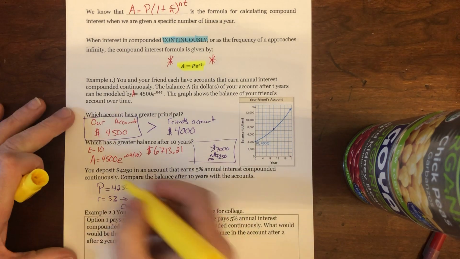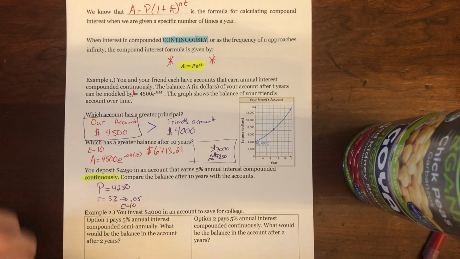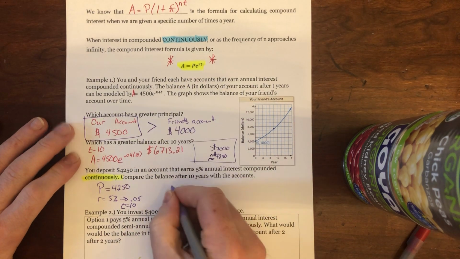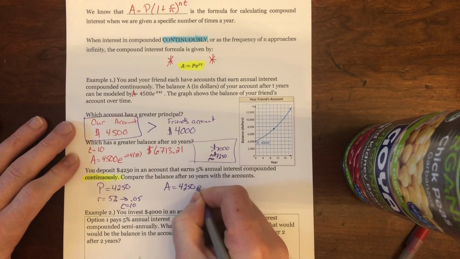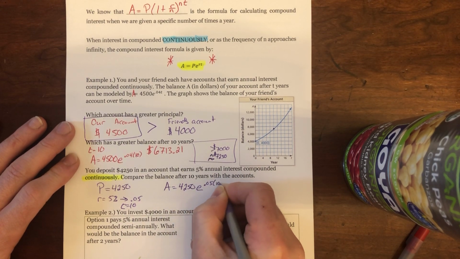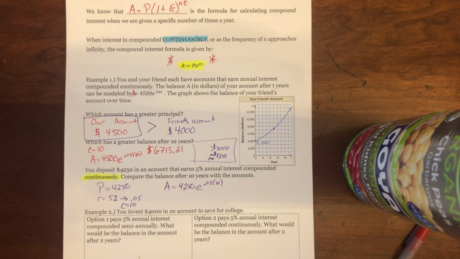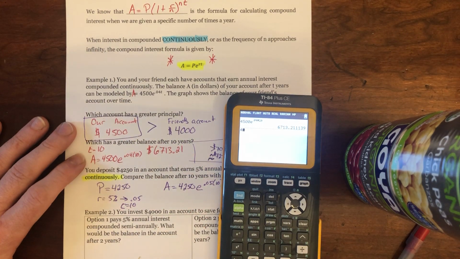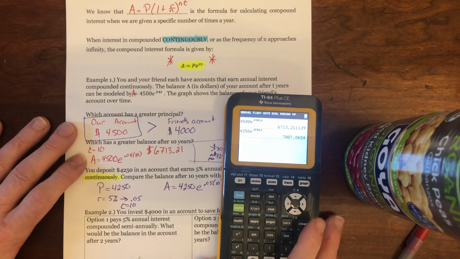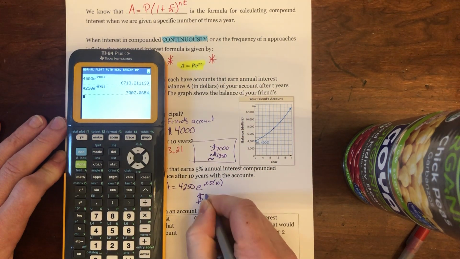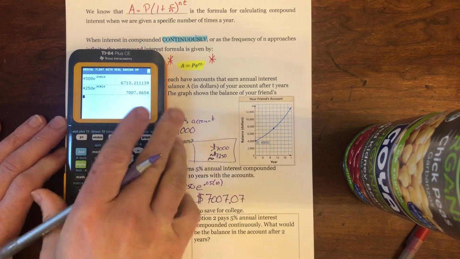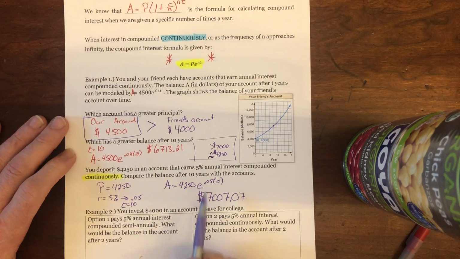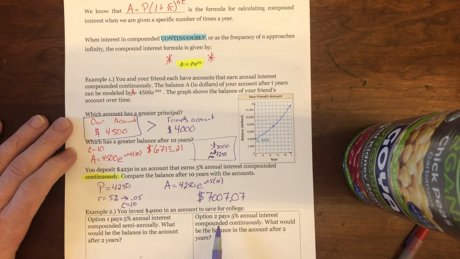Once again, notice it says compounded continuously. That's important because we're going to use our account equals our principal times e to the 0.05 times 10. All right, and when we go through and do that, once again, 4,250 e to the 0.05 times 10, we would get $7,007.07 if we rounded. Okay, so that's how much this other account would have after 10 years.